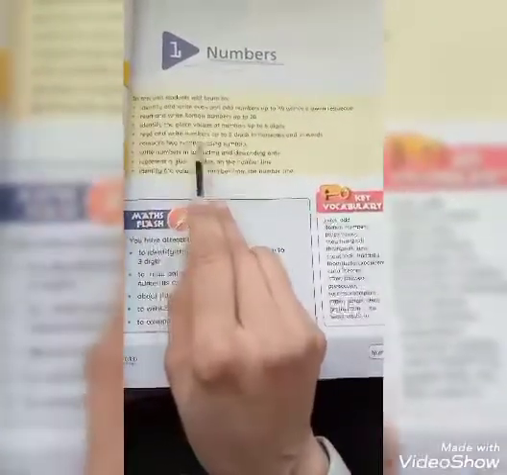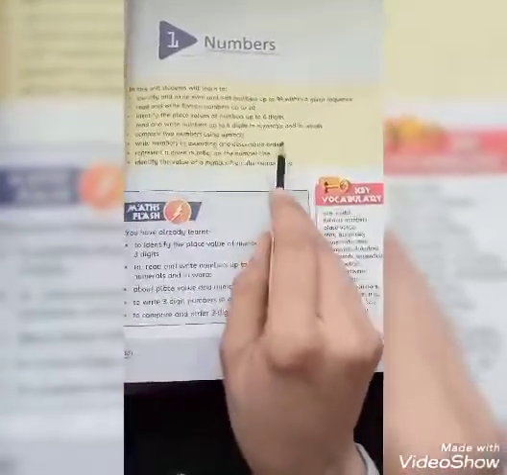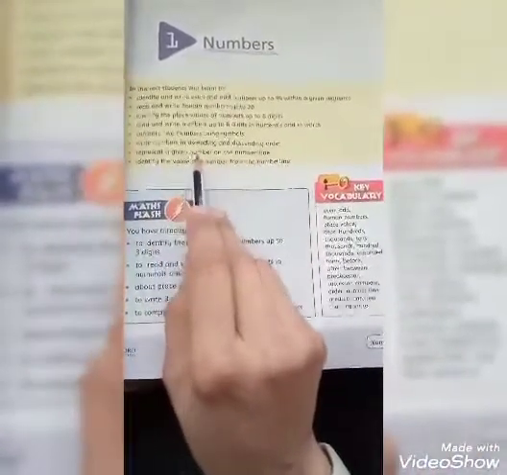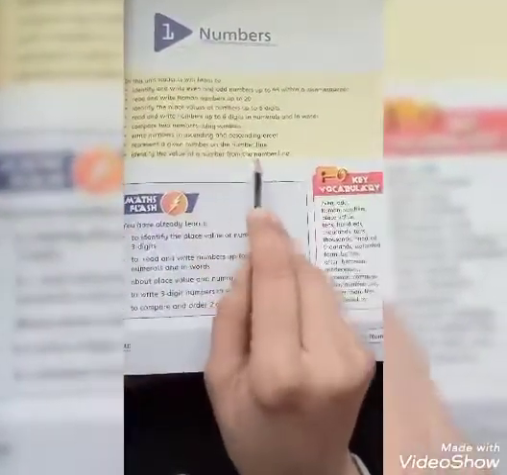You have to read and write the numbers up to 6 digits in numerals and in words. You have to compare two numbers using symbols. You have to write the numbers in ascending and descending order. You have to represent a given number on the number line. And you have to identify the value of a number from the number line.